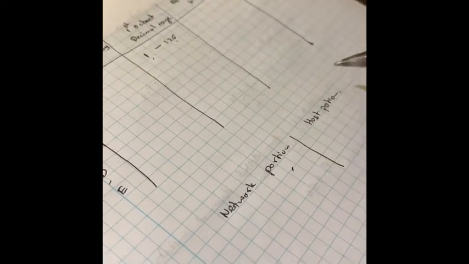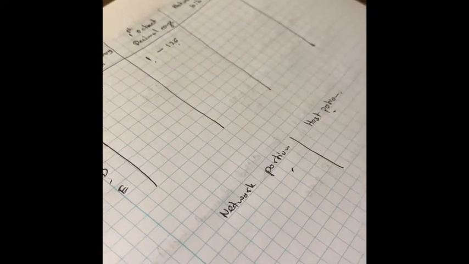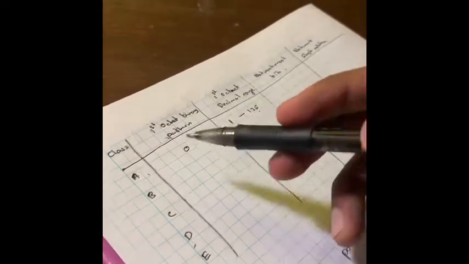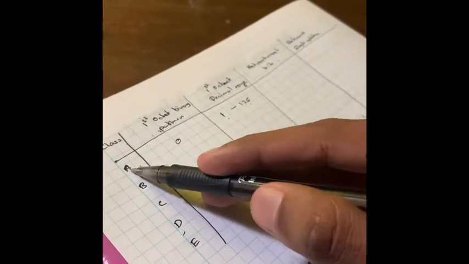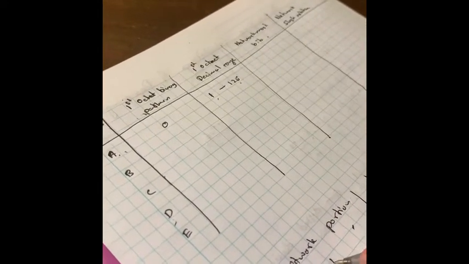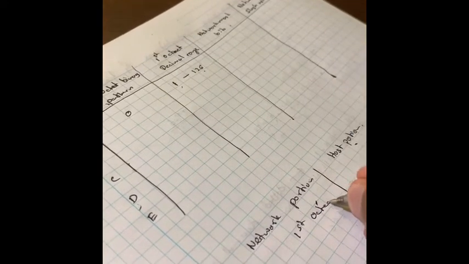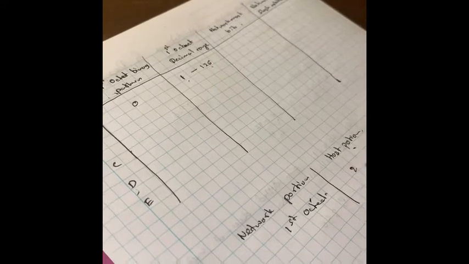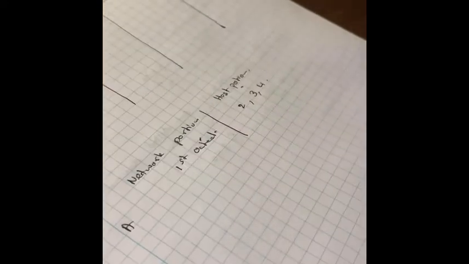This network portion and host portion varies according to what class they are in. So in class A IP addresses, the network portion will be the first octet, and the host portion will be the second, third, and fourth octets.